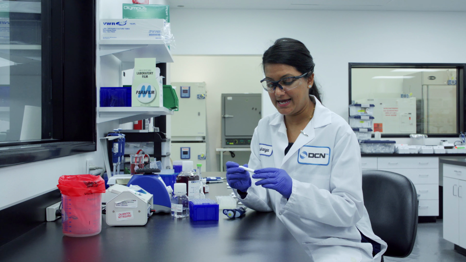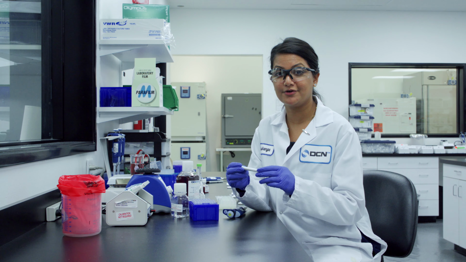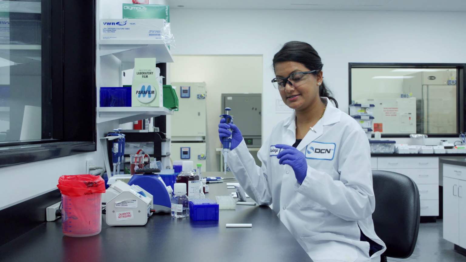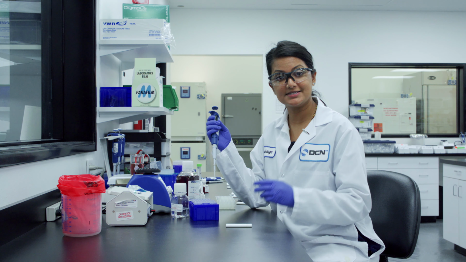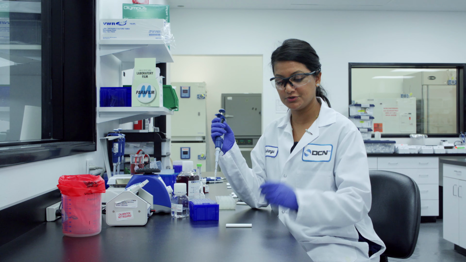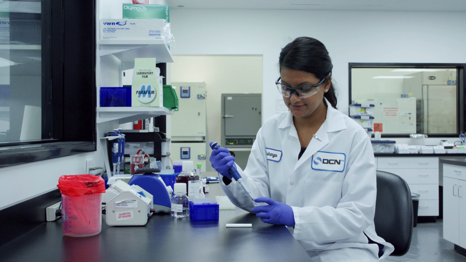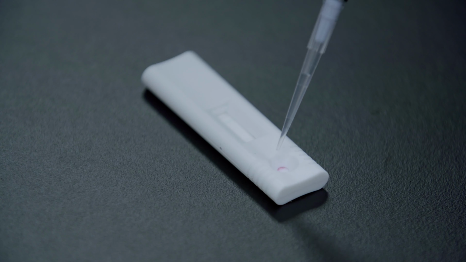All right, so now we have our final lateral flow cassette. And I am going to test to see if we get a positive or negative. So I've prepared a positive solution, and we should see 2 lines once it is done developing in 10 minutes.